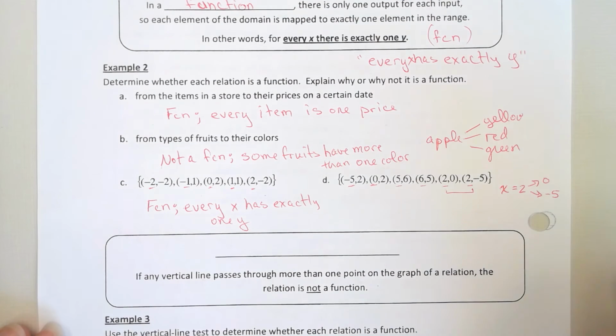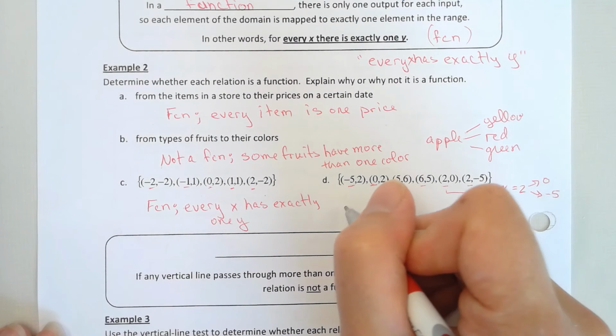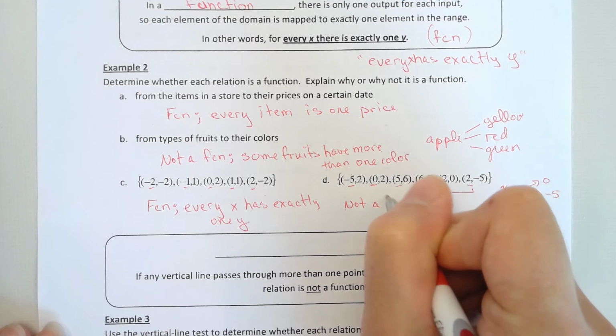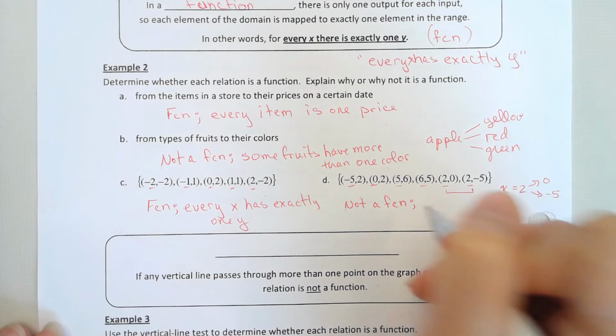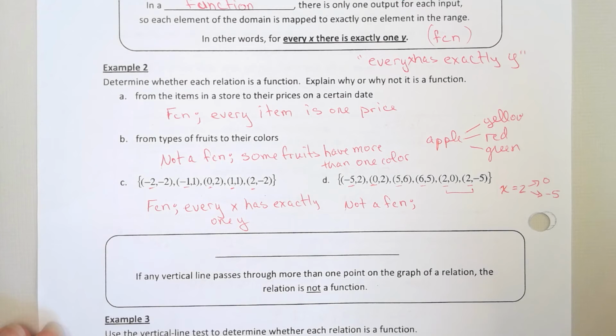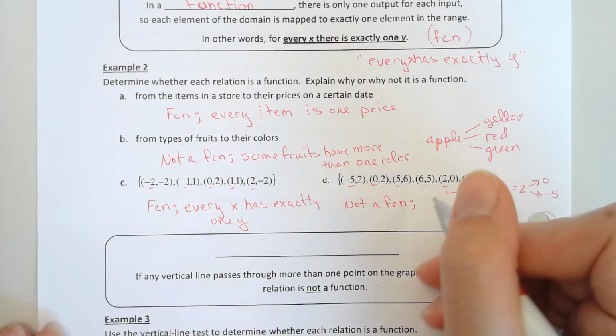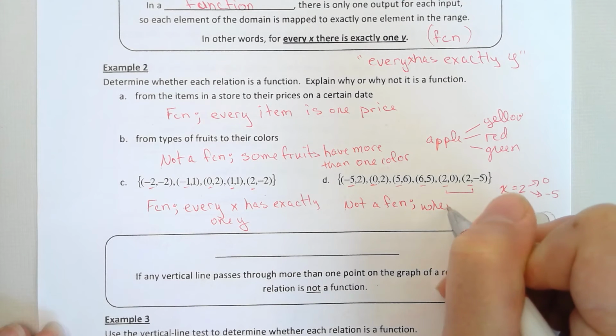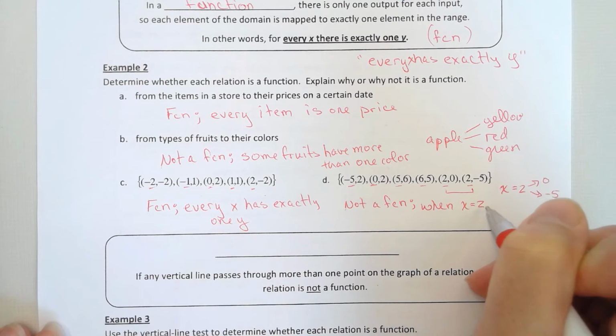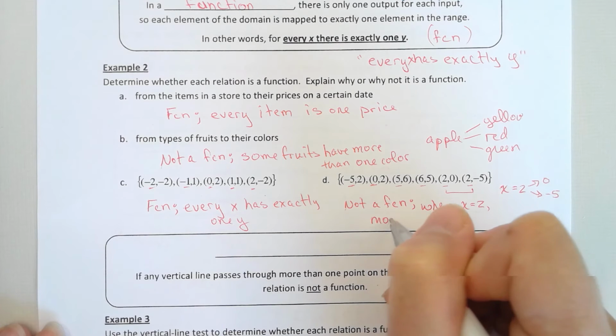When I say, what's y when x is 2, some of you might tell me it's 0, some of you might tell me it's -5. You're both right, but that makes it not a function. You could say that some x's have more than one y, you could say one x has more than one y, but you cannot say every x. That is the only x that has more than one y. So when x equals 2, there is more than one y.